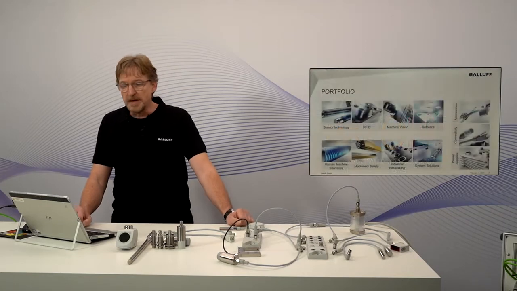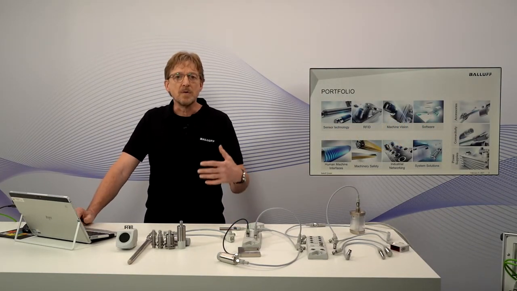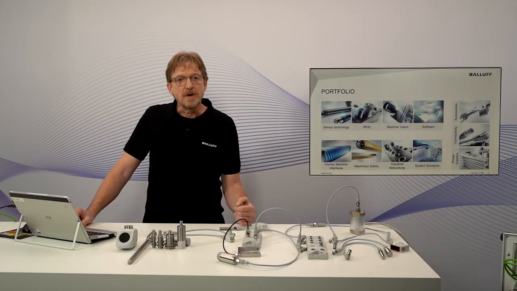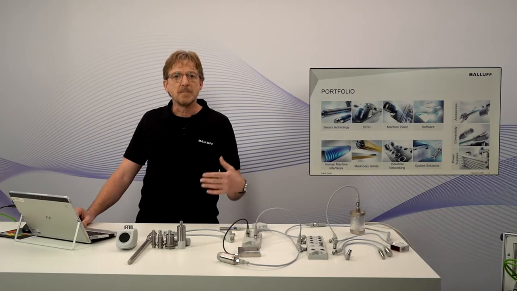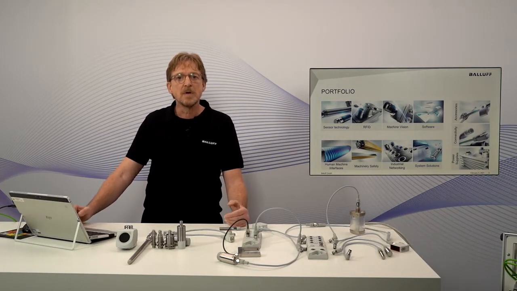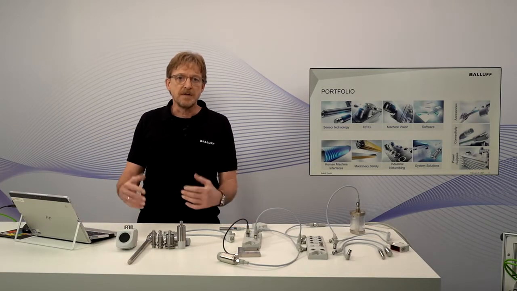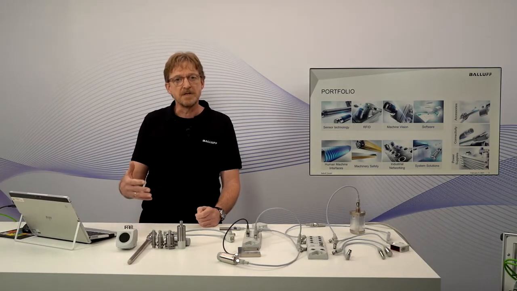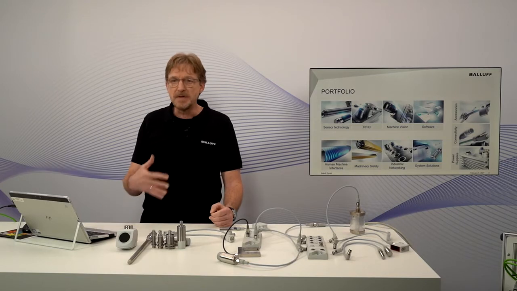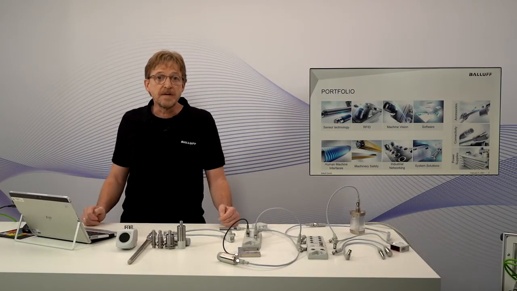The Smart Automation and Monitoring System is intended to help you to make your application more transparent, to generate much more additional information which helps you to react much faster to changes in the environment or in changes in the situation of your application. And that means this system is, of course, based on our already existing portfolio.